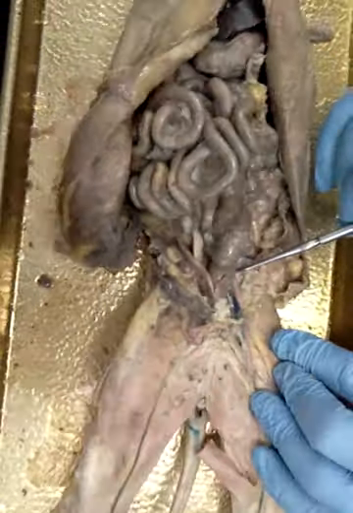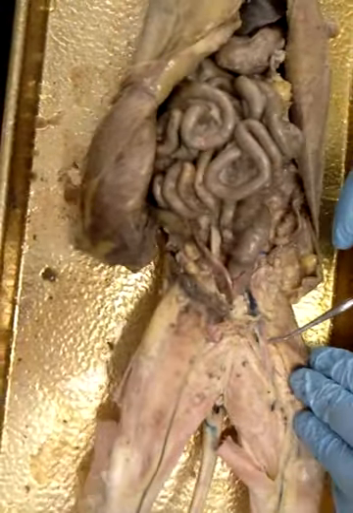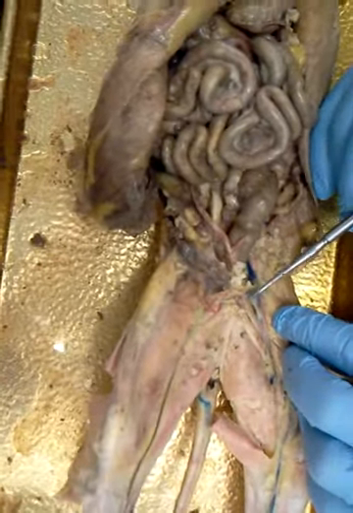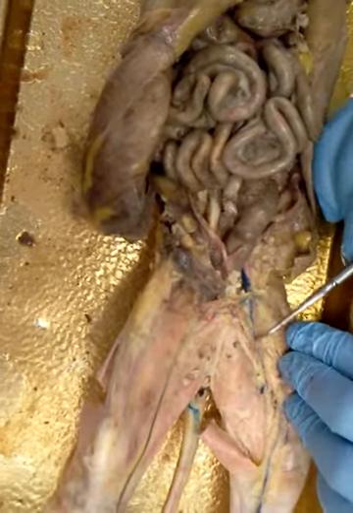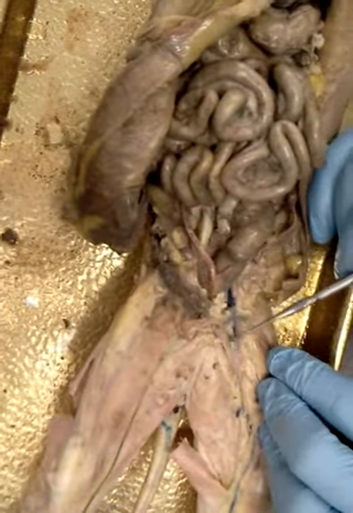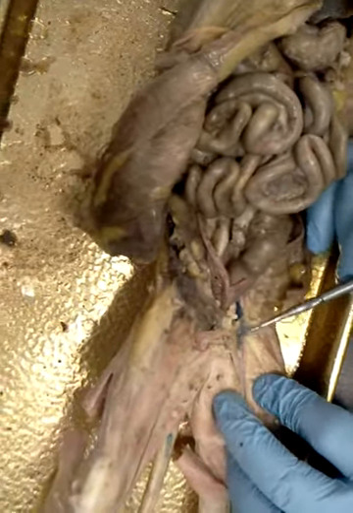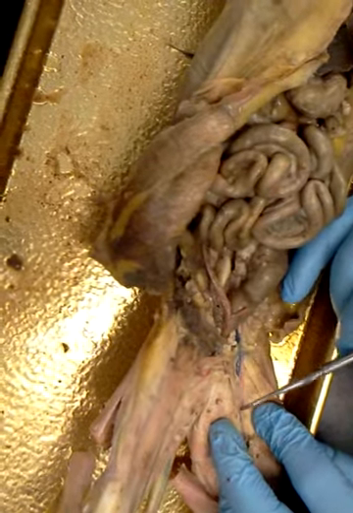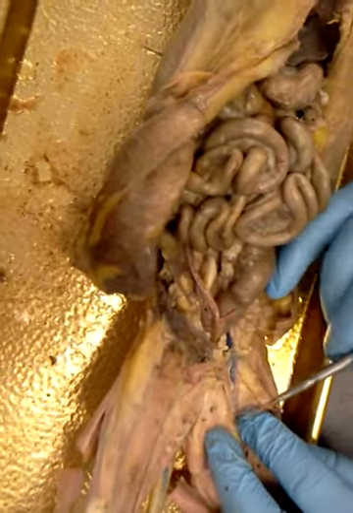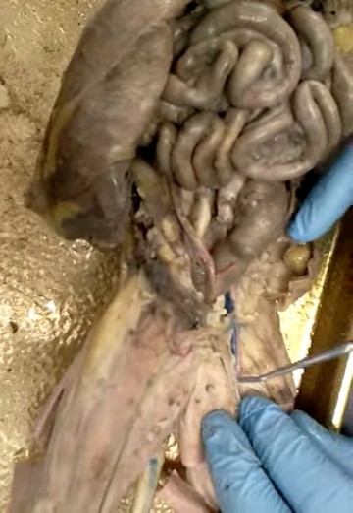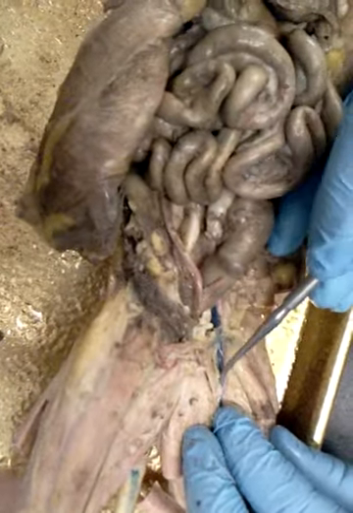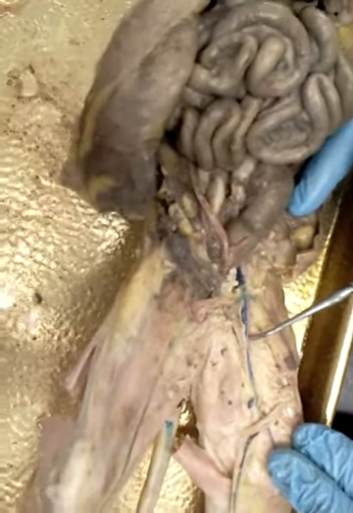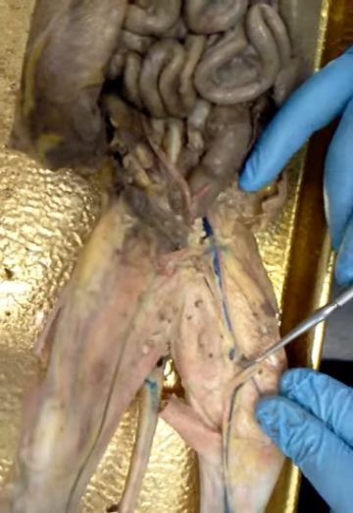Then that's going to branch down to the femoral, and then there's the deep femoral, if I can find it. It will branch off to the deep femoral right here. See that artery right there? It's branching off and going down deep. Right there. There's the deep femoral. Once we get past all of that is femoral right here.